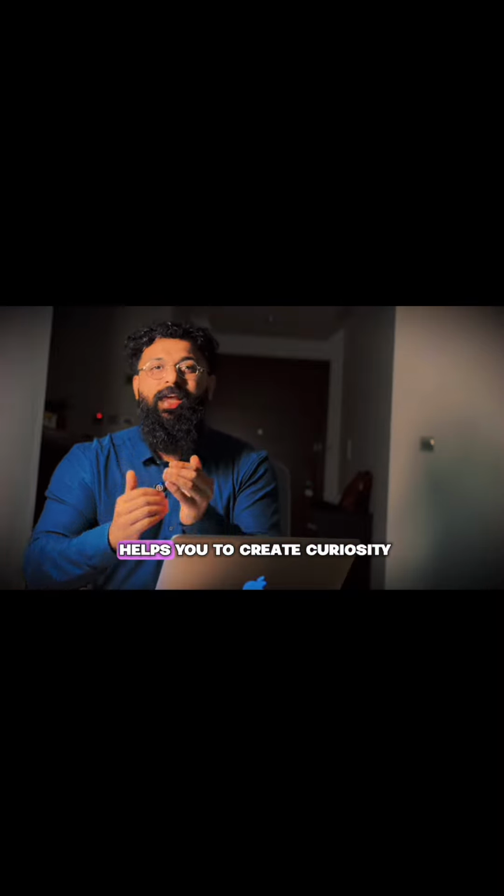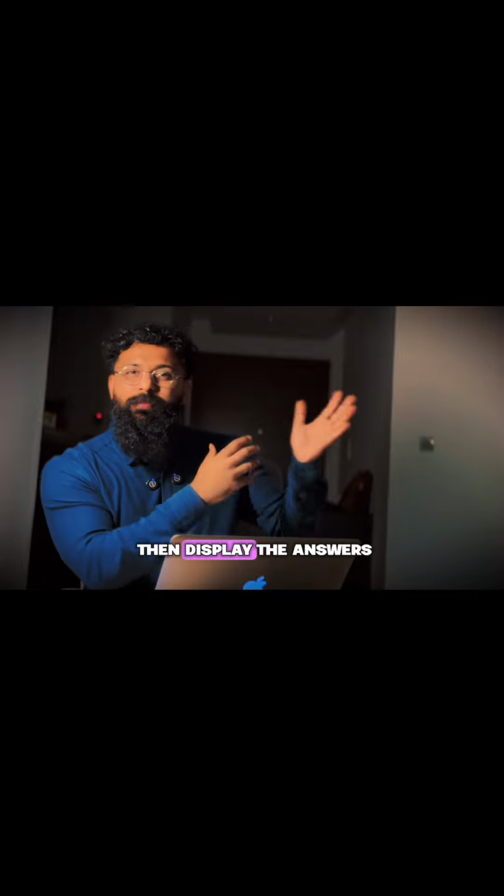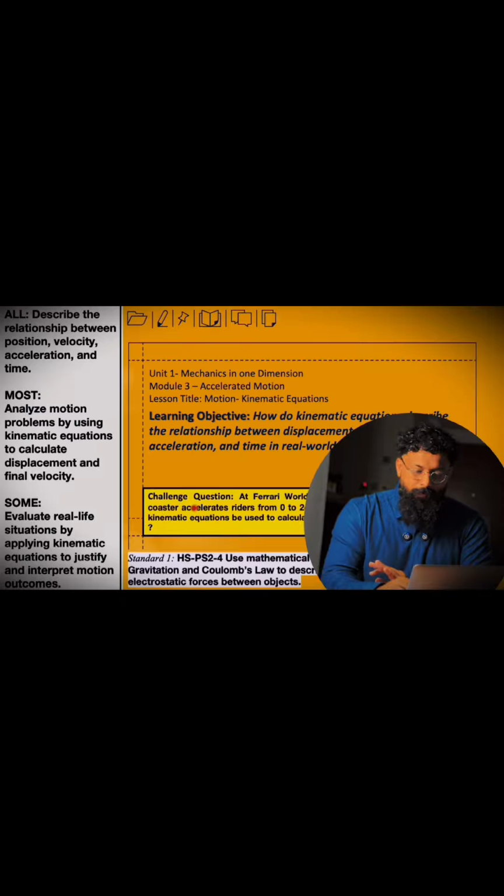And then use the animation to display this is the lesson objective. Okay, so animation actually helps you to create curiosity, to fill that gap, to have a little discussion about a topic and then display the answers, okay, or the question, right?